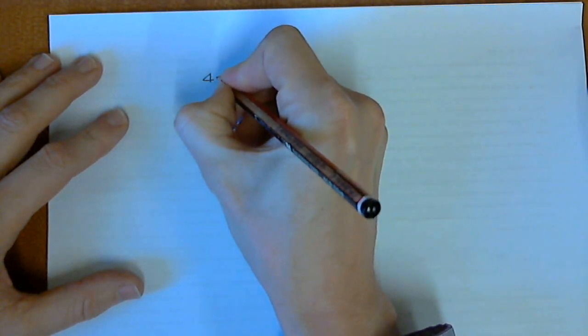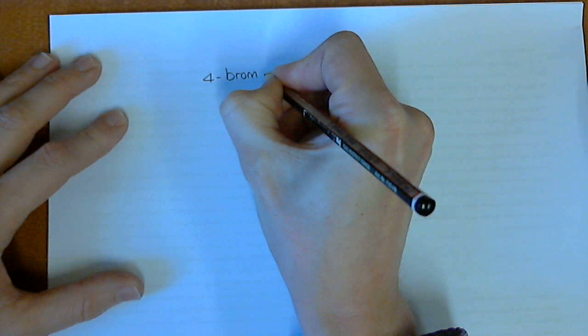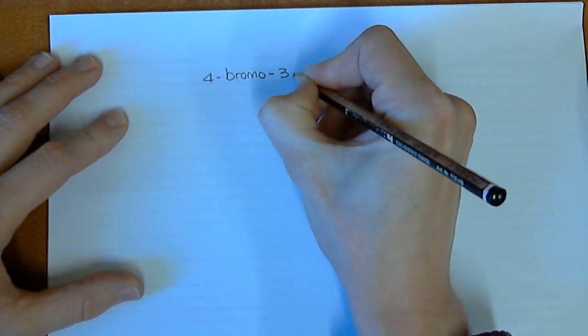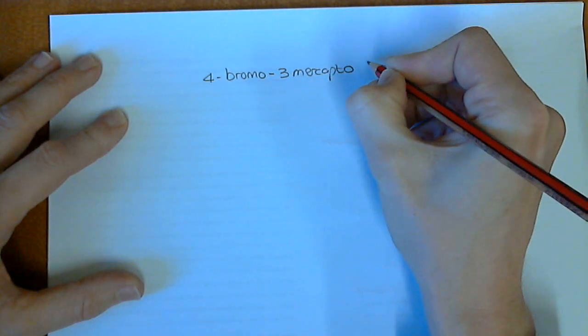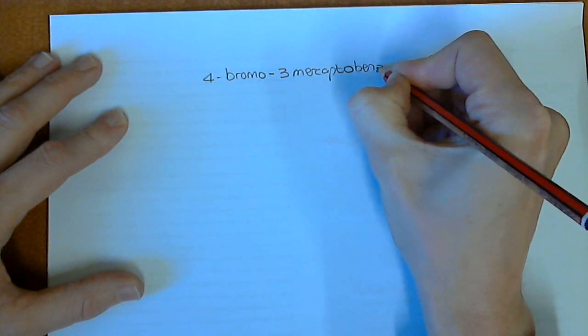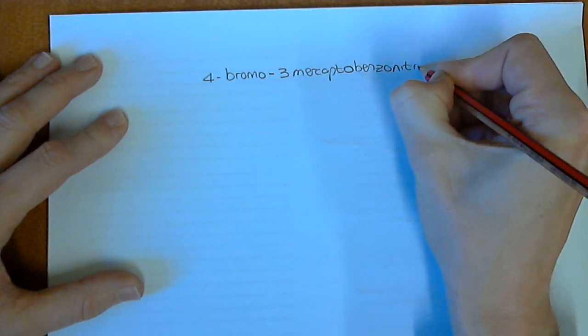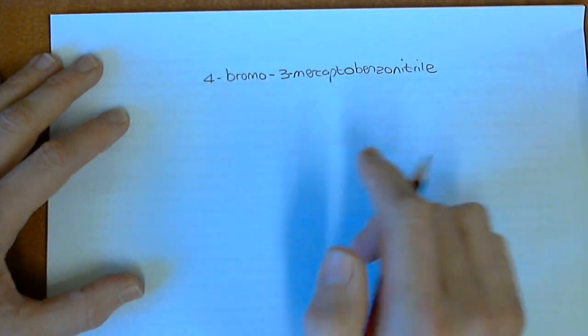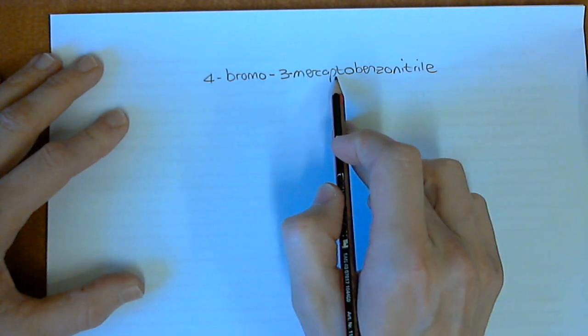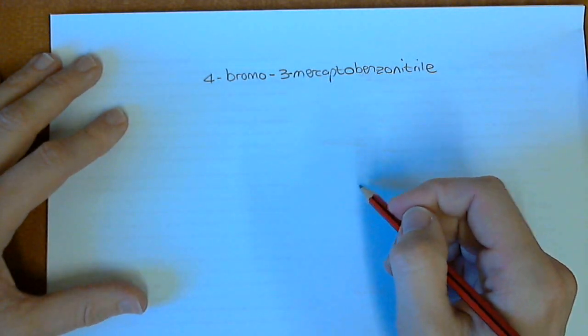So let's just try and draw out 4-bromo, 3-mercapto, benzonitrile. Right, need to have a dash there. All right, pause it now and just draw out 4-bromo, 3-mercapto, benzonitrile.